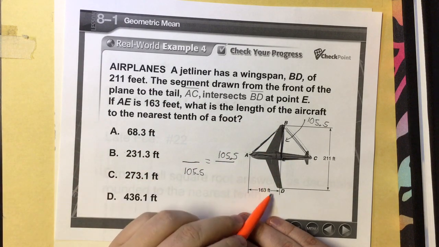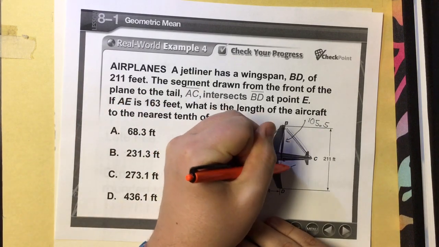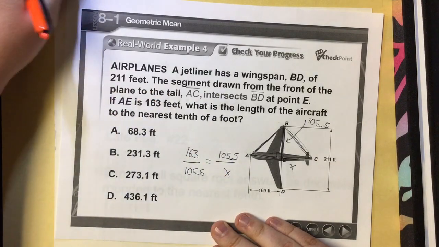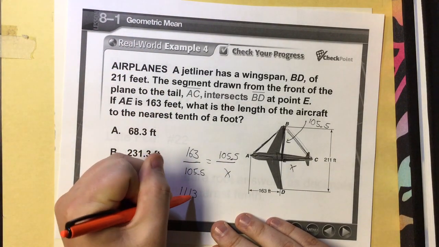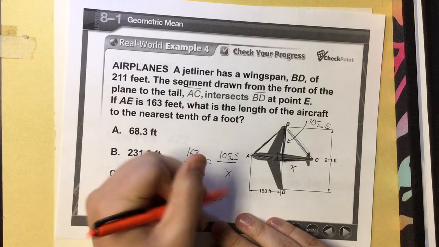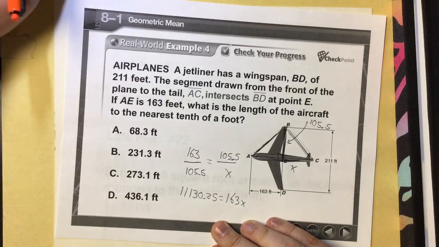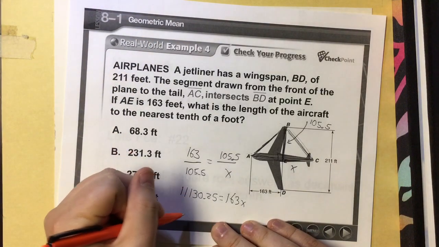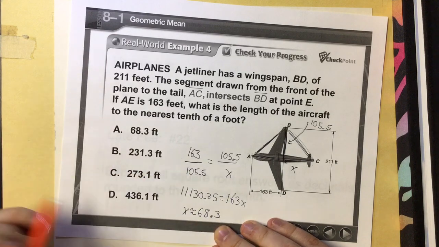So that shows up twice, is equal to 163 plus whatever EC is. I'll just call that X. So I have 105.5 squared, which gives me 11130.25, is equal to 163x. Divide by 163, and I find that x is about 68.3.